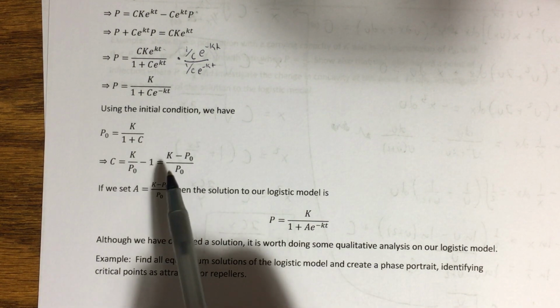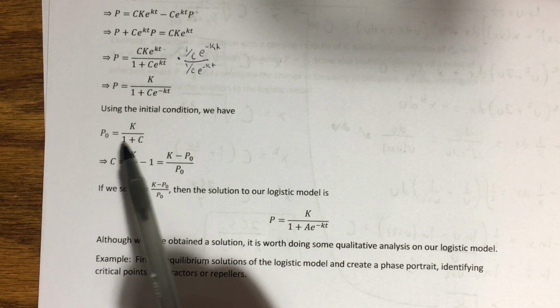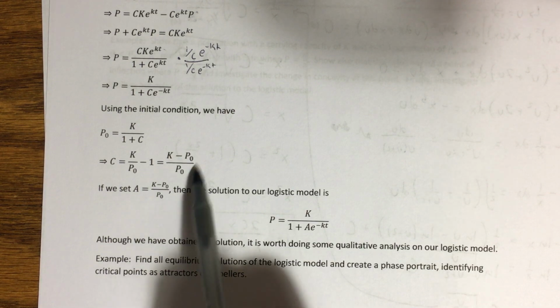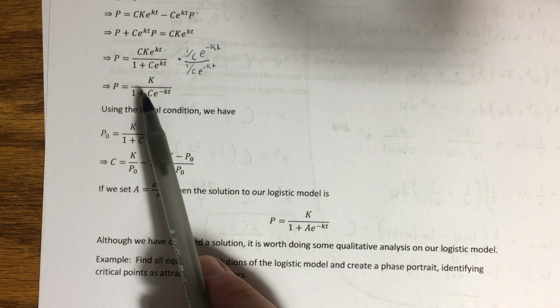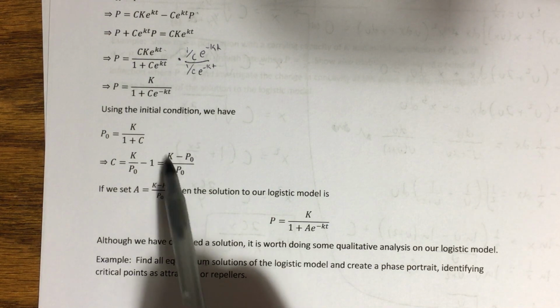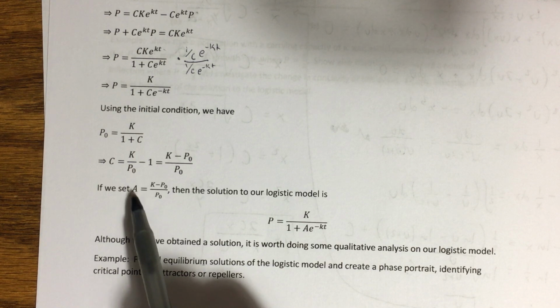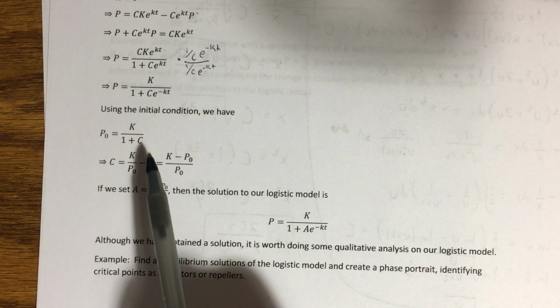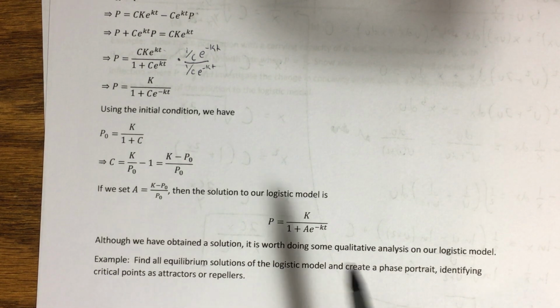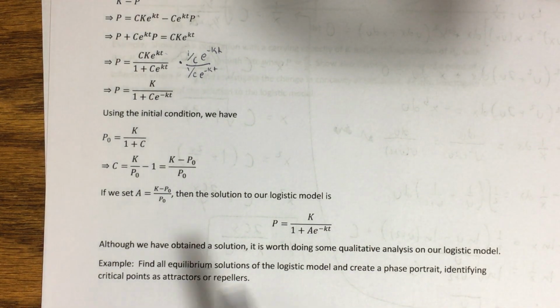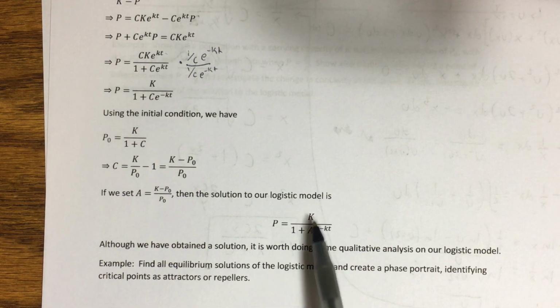I can solve this for c fairly easily. You should see from the algebra that c is going to come out to k minus p naught over p naught. So this is what I would be substituting for the c right here. But I don't like the way that looks, so typically we just give this a simpler name. I'm going to call it a, which is fairly typical, and that allows me to put an a here in place of that c. We just understand in the background a is equal to this expression. But this becomes the specific solution to my logistic model with that initial condition that we gave.